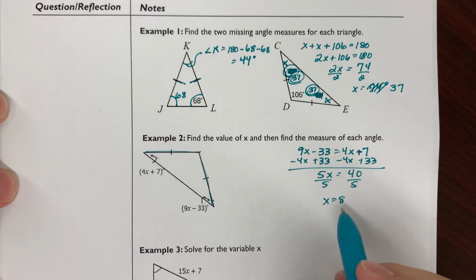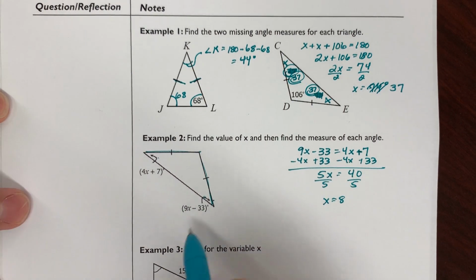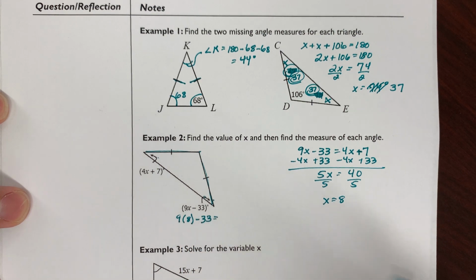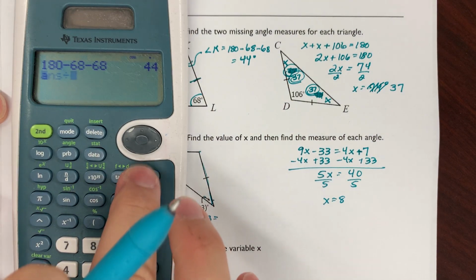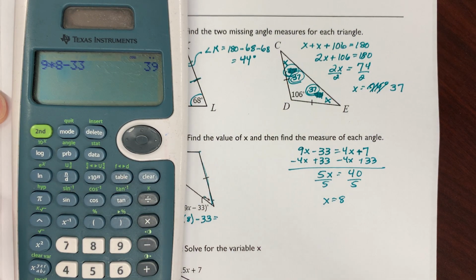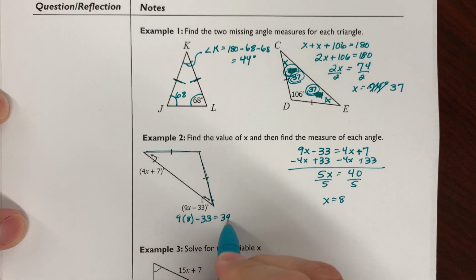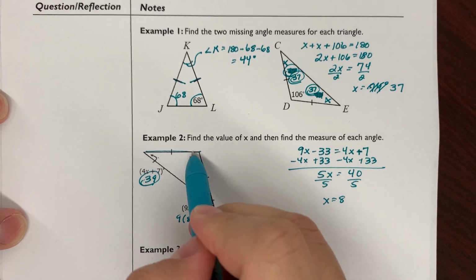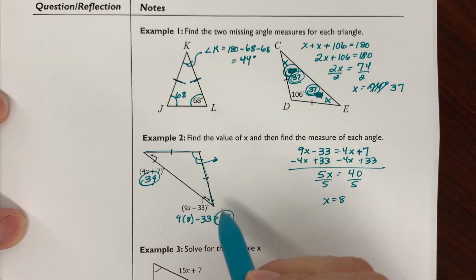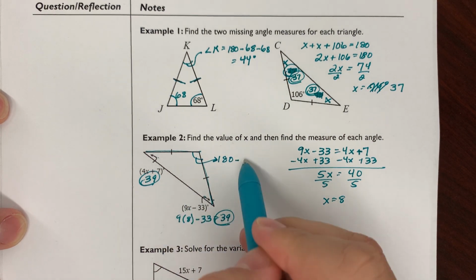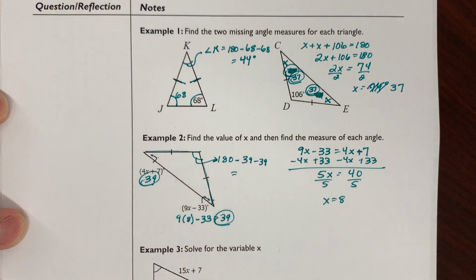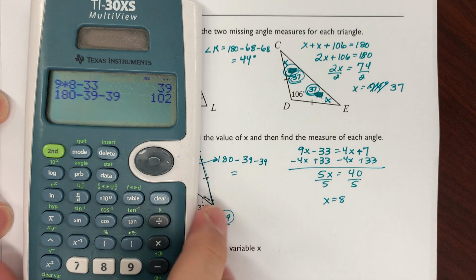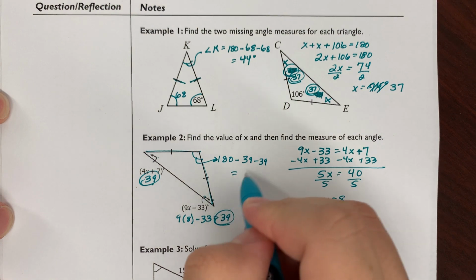So now that I know x is equal to 8, I'll plug it into one of these. I'll plug x into this. So that's 9 times 8 minus 33, which gives us 39 degrees for this angle. The nice thing is, if we know that this is 39 and this is the same value, that's also going to be 39. And then this angle is easily found by subtracting both of these angles from 180, so 180 minus 39 minus 39 is 102 degrees.